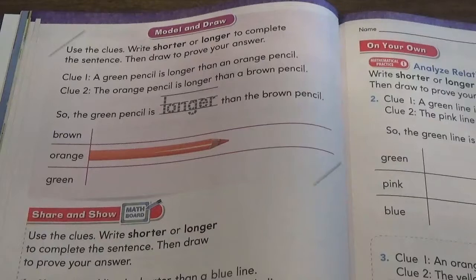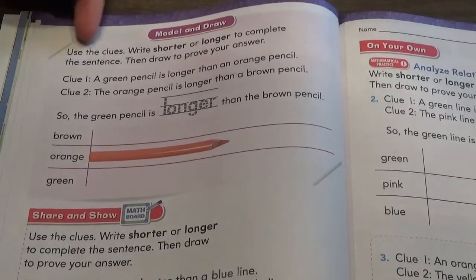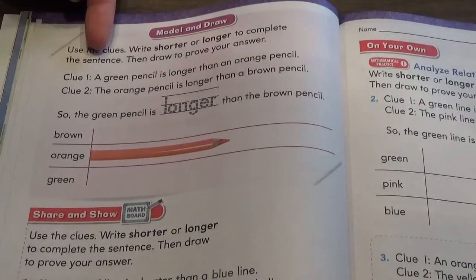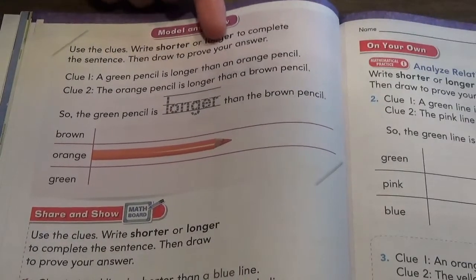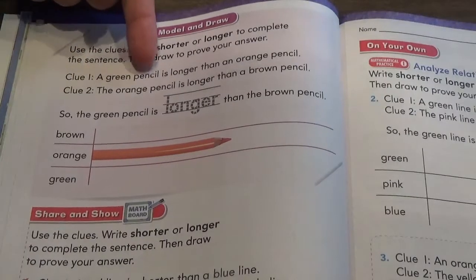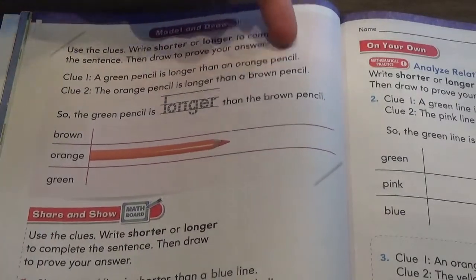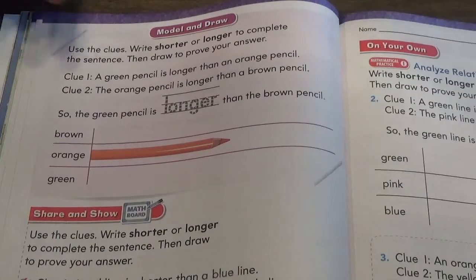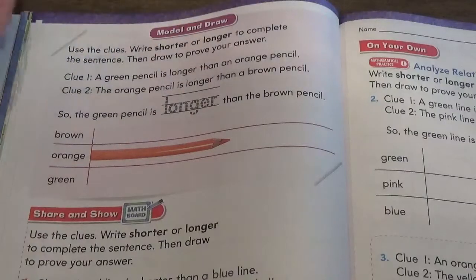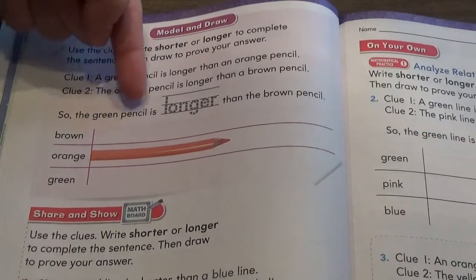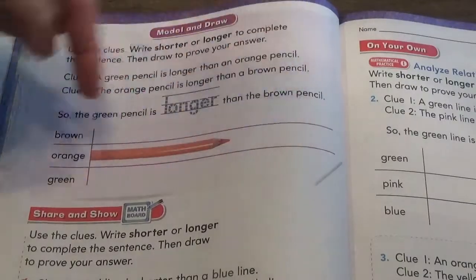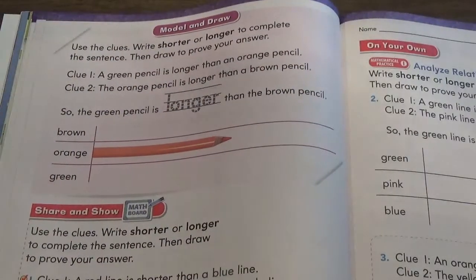Okay, this says, use the clues. Write shorter or longer to complete the sentence. Then draw to prove your answer. Clue number 1 says, a green pencil is longer than an orange pencil. Clue number 2 says, the orange pencil is longer than a brown pencil. So the green pencil, and you would fill in, is longer than the brown pencil. So they've got orange already here for us. So let's take a look.